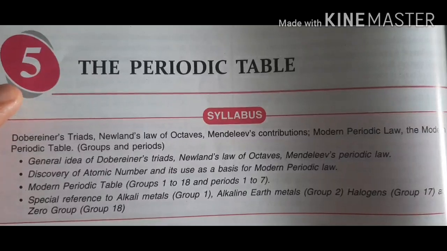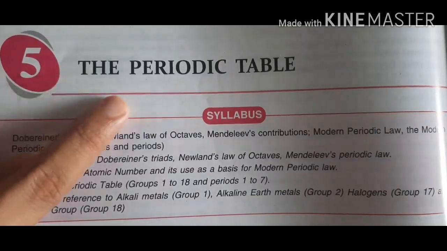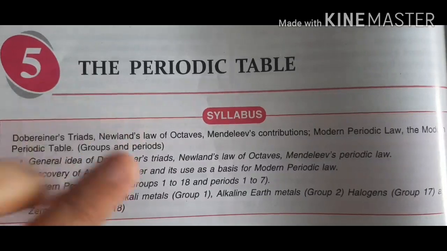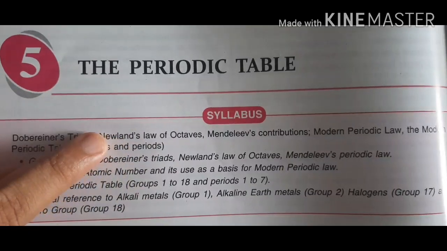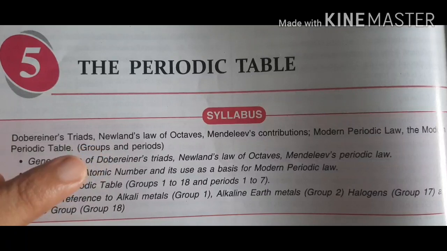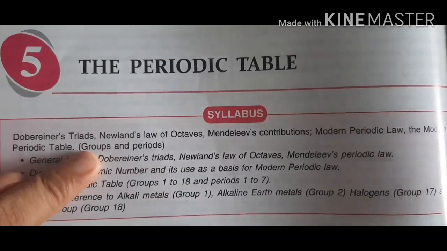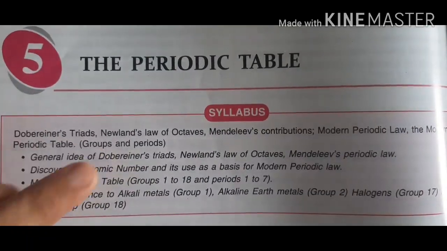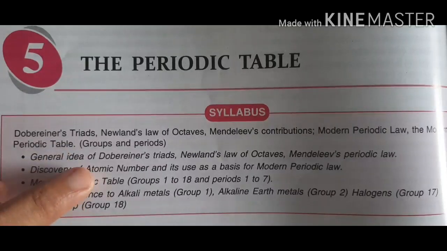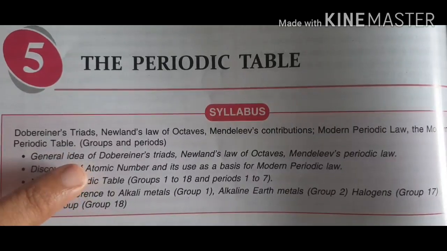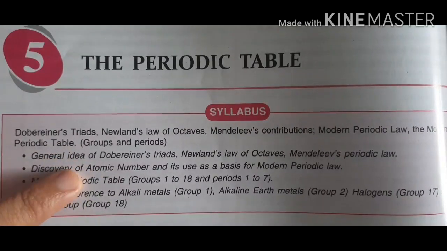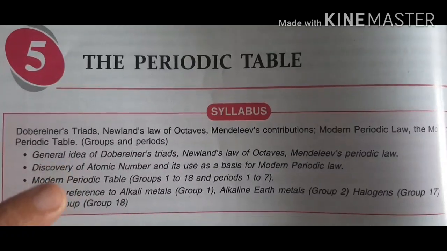Now today I am going to explain chapter number 5, the periodic table. Students, this chapter is very important from the exam point of view, for 9th standard as well as 10th standard. And those who want to take 11th and 12th science, this chapter is also a very basic thing to learn further details about the periodic table in higher standards.